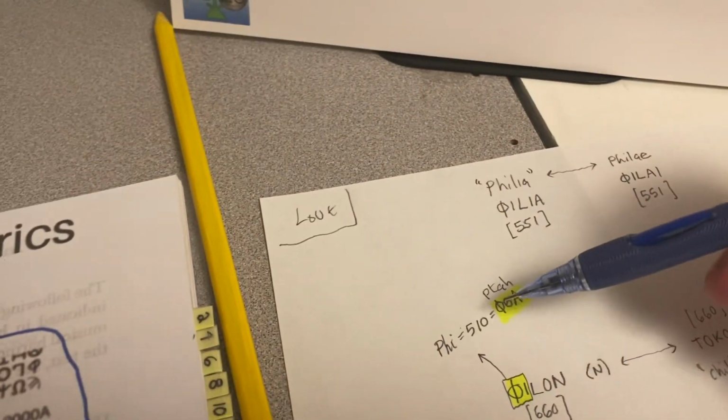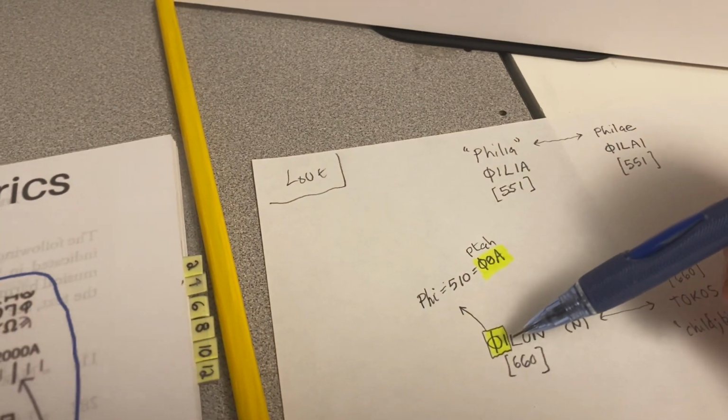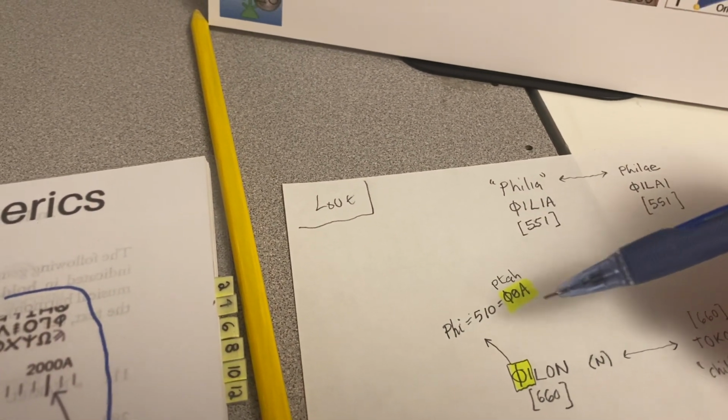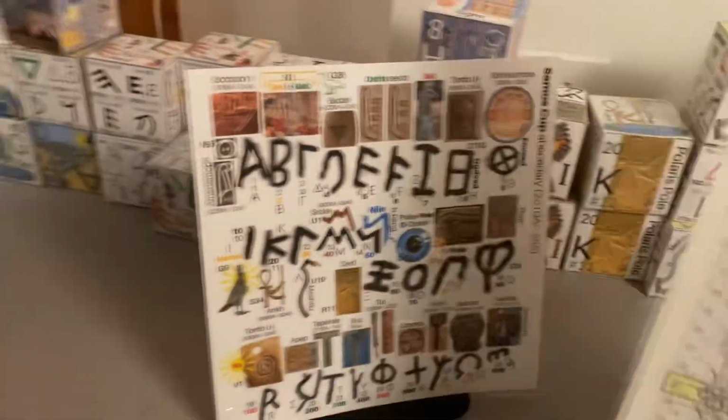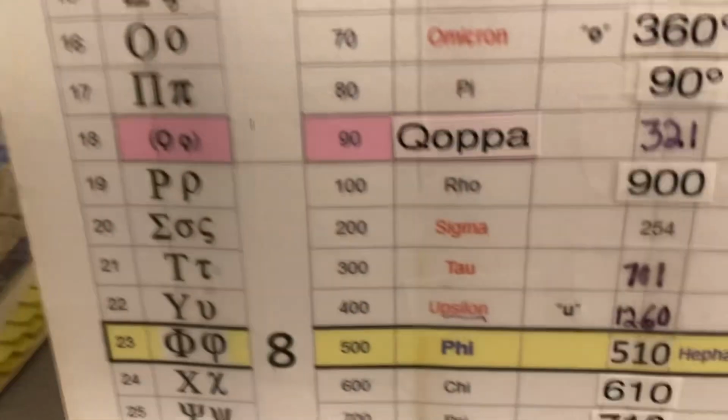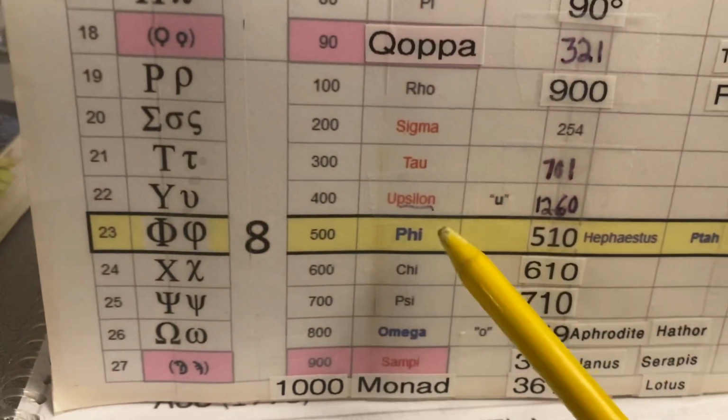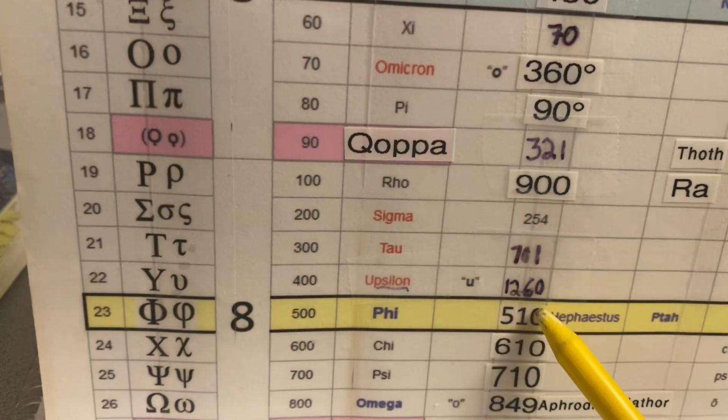And this equals 500 plus I is 10, gives you 510. And that is also the value of the word phi in Greek, 510.